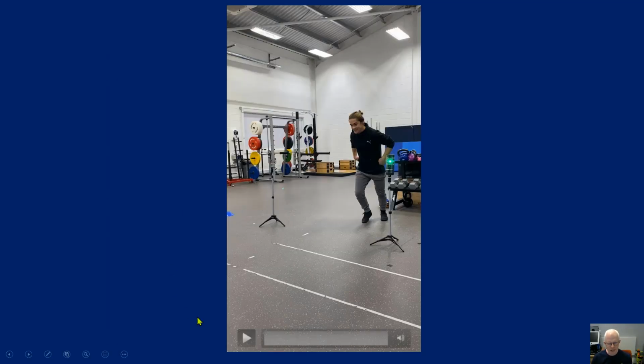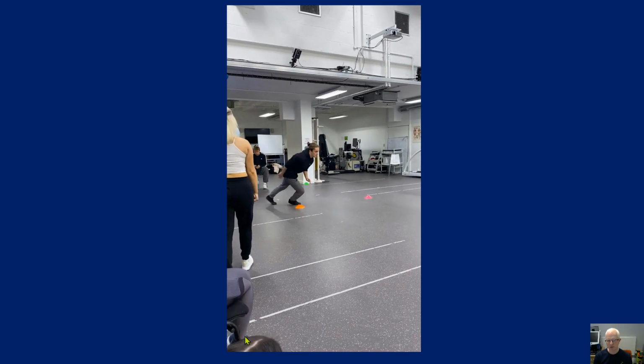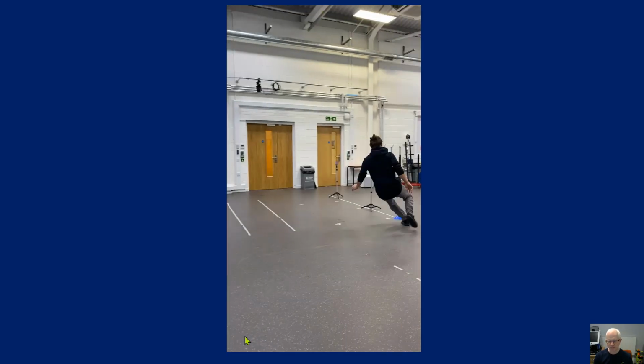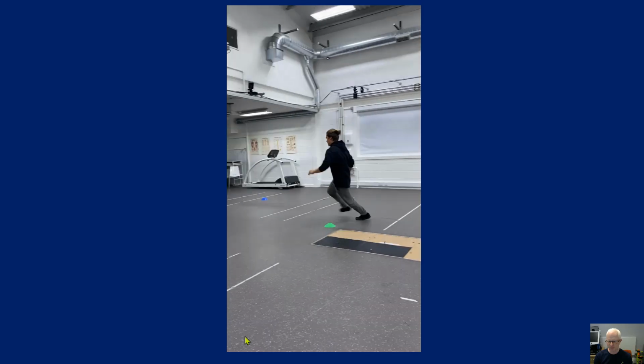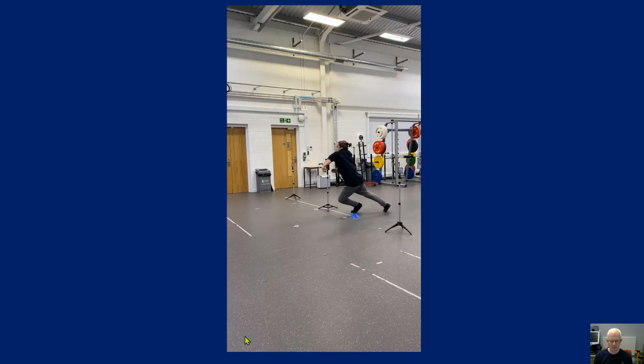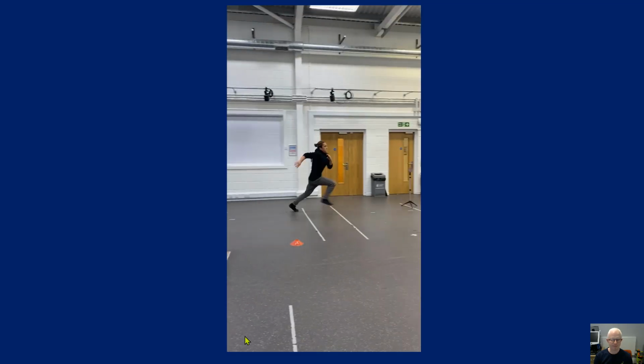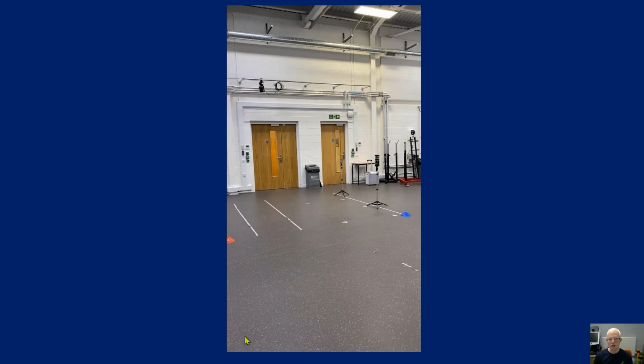So let's look at this in action. Let's have a watch of somebody doing this. So you can see here we've got the light gates set up, and you'll see what I was referring to in terms of the amount of time this takes. Oh, wow, yeah. So you could see that quite clearly. So let's just watch that again from the beginning.